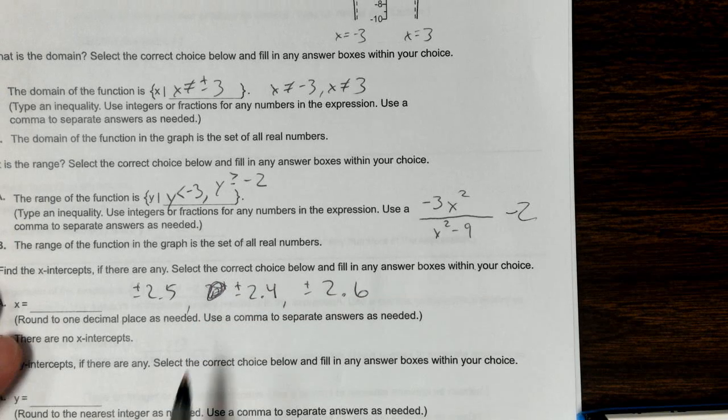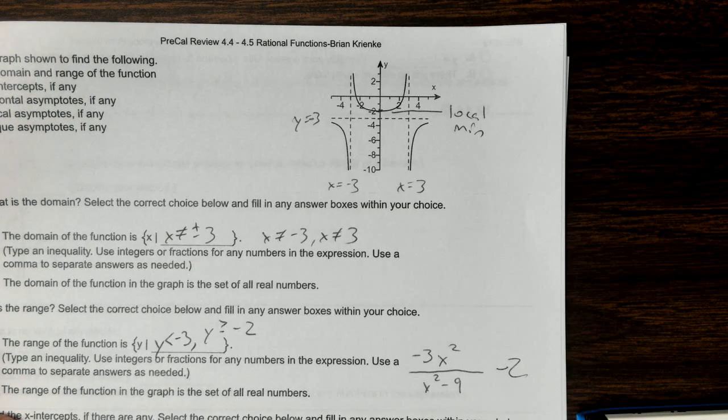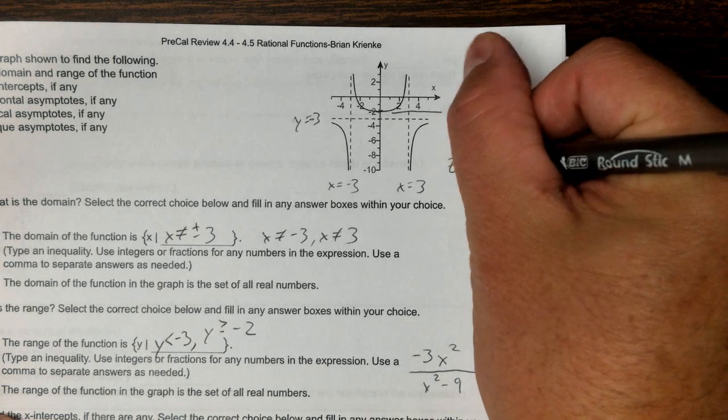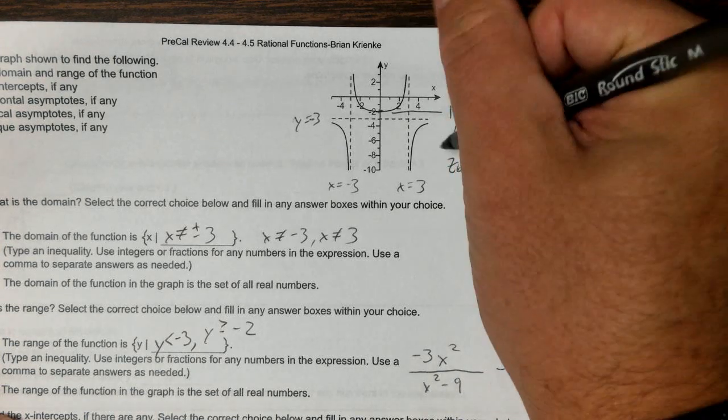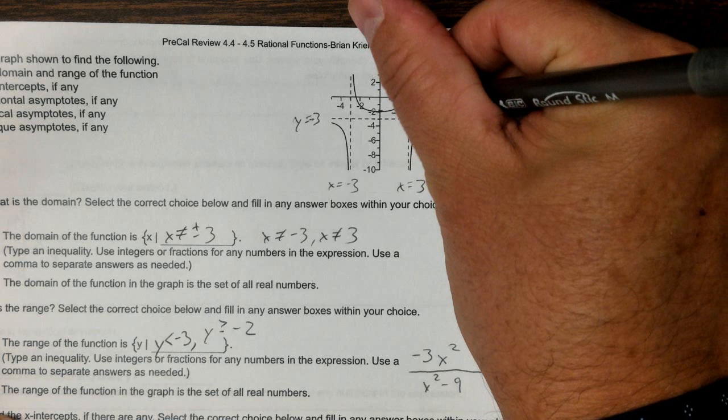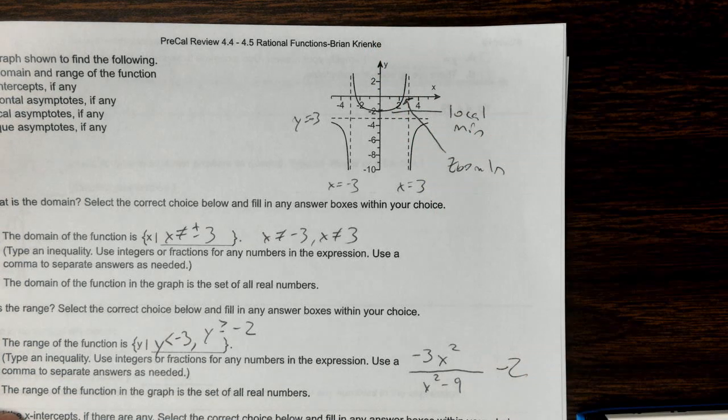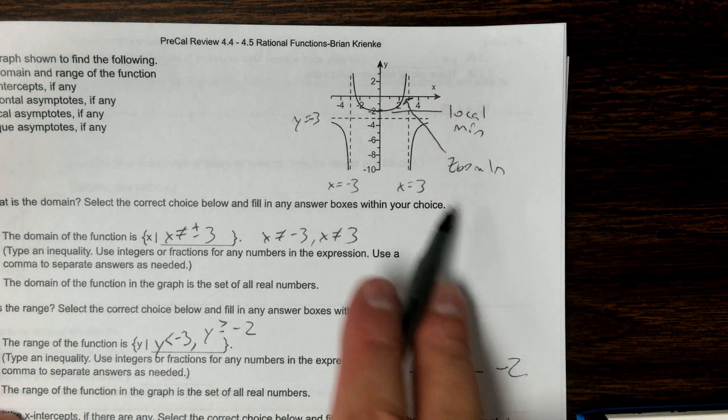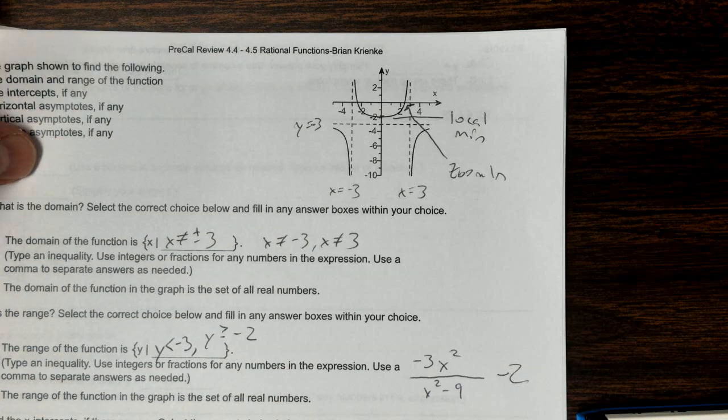So when you're doing this electronically on MathXL, you need to push the button to zoom in and look to see what tick mark it's at. So that would be how you go about that problem.